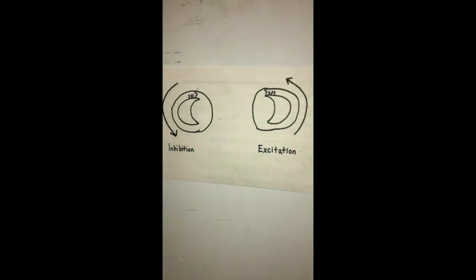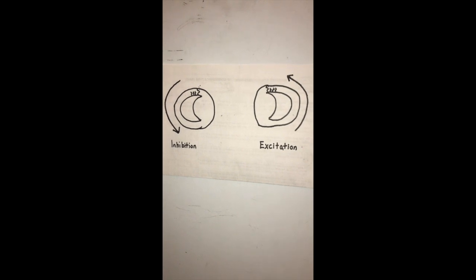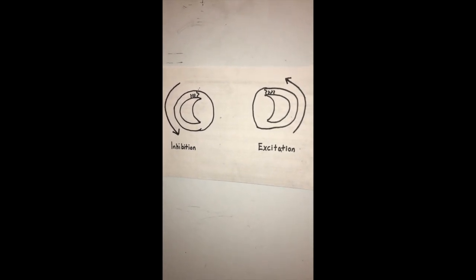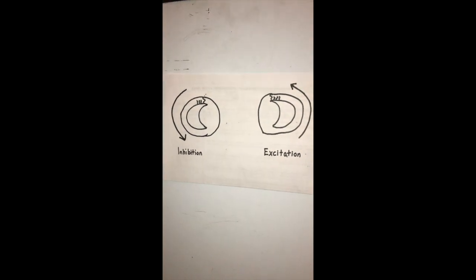The anterior semicircular canal detects movement in the roll plane, which is this movement. And the posterior semicircular canal detects movement in the pitch plane, which is this movement here. These canals are formed in the bony labyrinth of the vestibule, and each canal consists of a hump-like structure, also known as the ampulla.